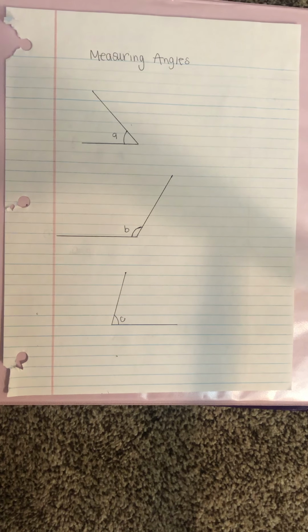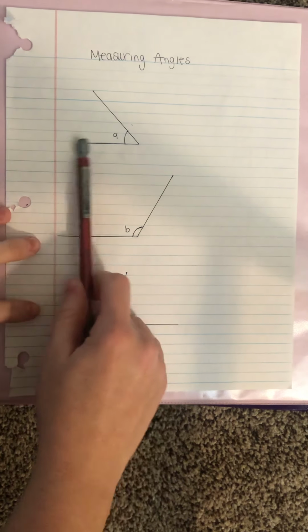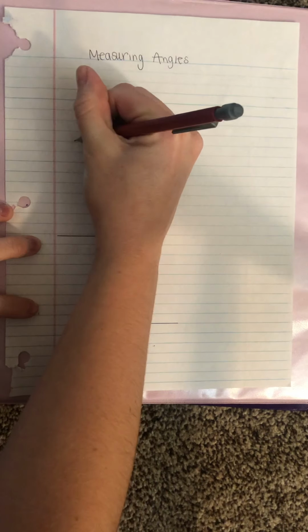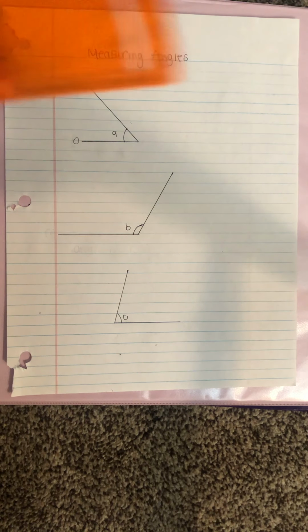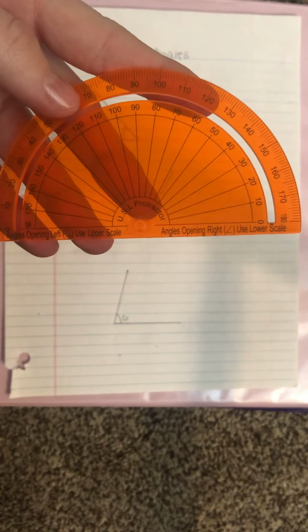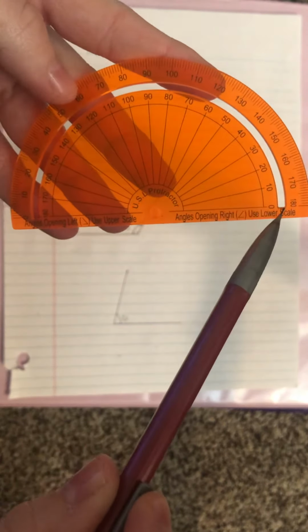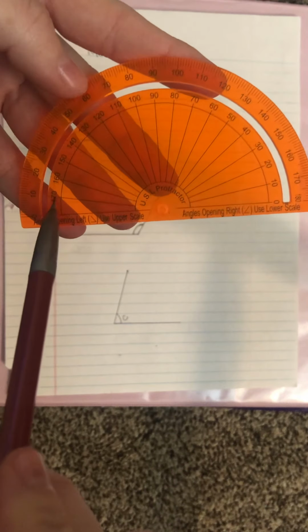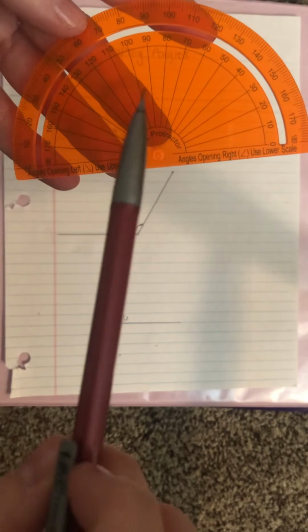Okay, today we are going to learn how to measure angles by using a protractor. So the first thing we do when we want to measure angles is we want to put a 0 at the bottom of this ray right here. This way it'll help us decide if we want to use the upper scale of the angle, which is this scale right here, or if you want to use the lower scale, which is this scale right here. This way just helps us decide what scale we want to use.